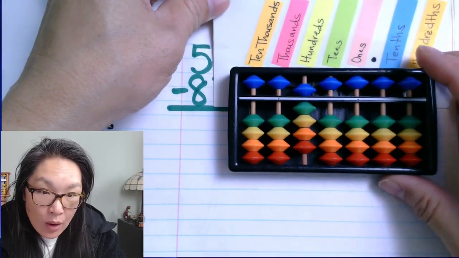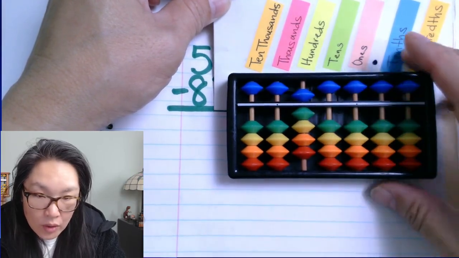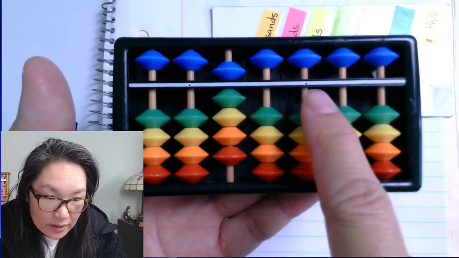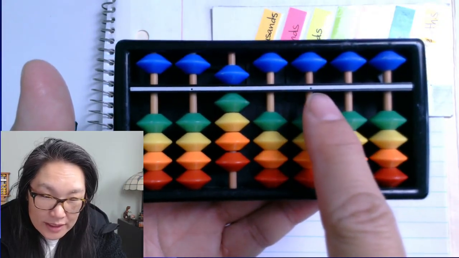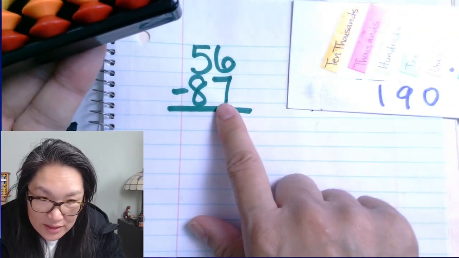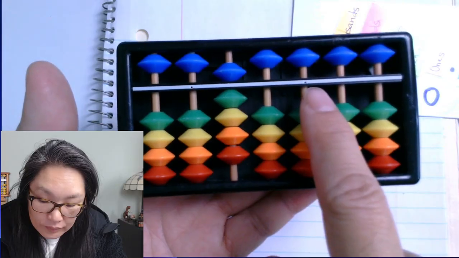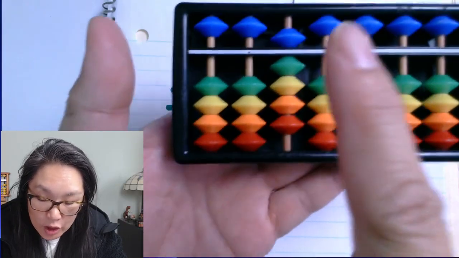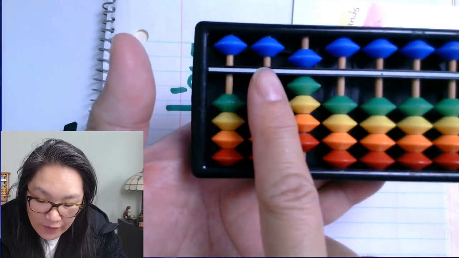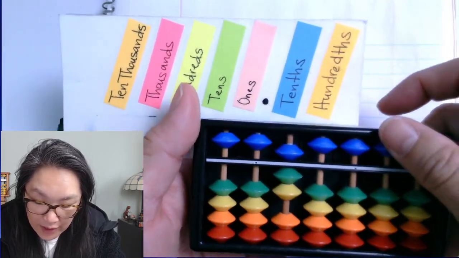So the question is, this is 900. How do we know it's 900? This is 900 because I am using this as my indicator. This is my dot indicator. My dot indicator is my ones place. You can choose this one or you could choose this one, it doesn't matter. But I chose this one to be my ones place. If I did this as my ones, then I'm going to shift everything over, and then we have our decimal places.